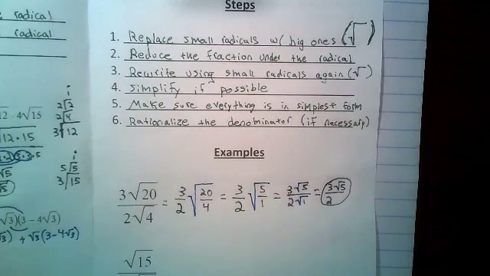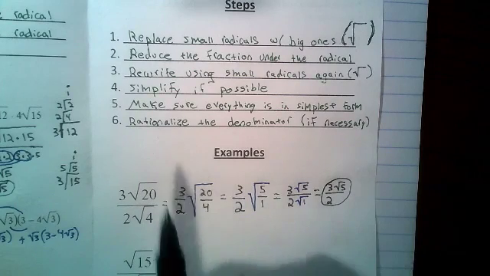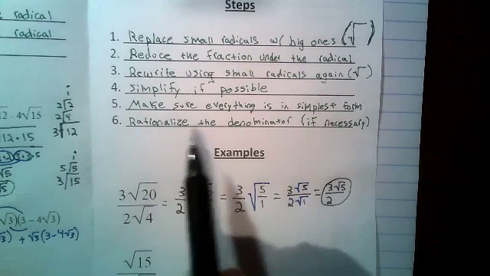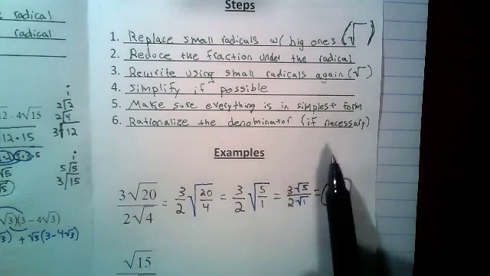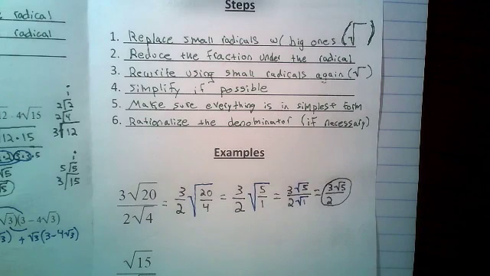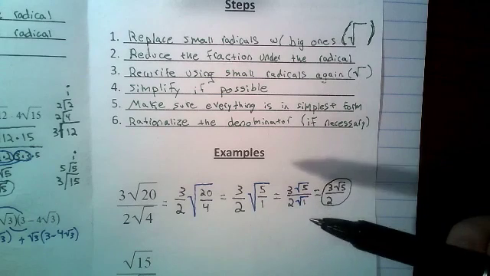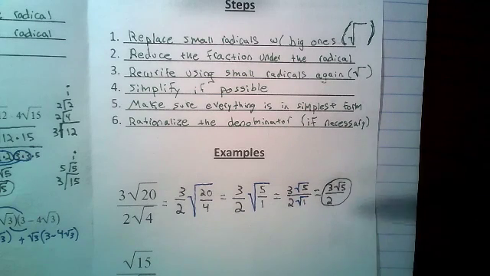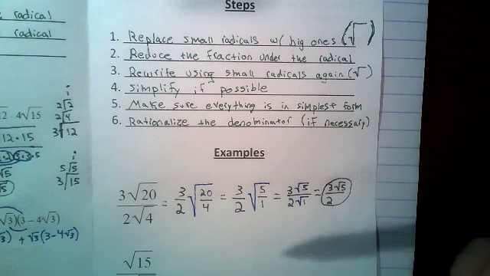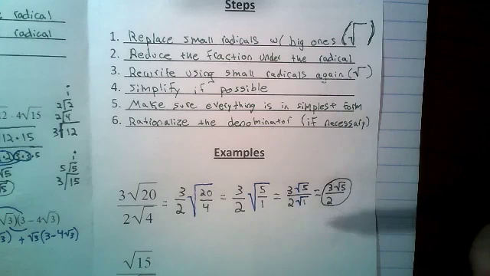So that's how we divide radicals. Step 6 does say rationalize the denominator if possible. Now actually I haven't shown you how to rationalize a denominator, and it's not called for in these two examples. On the back side of this page there is a rationalizing the denominator process, and there will be a video that goes along with that.